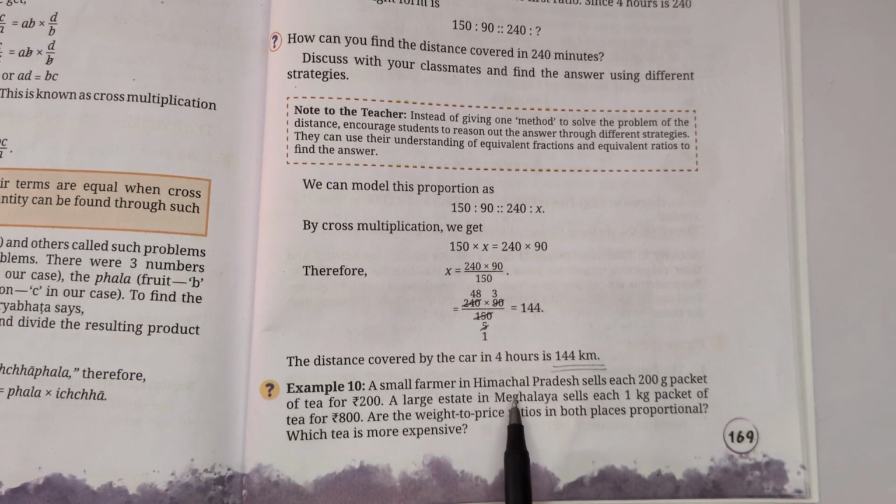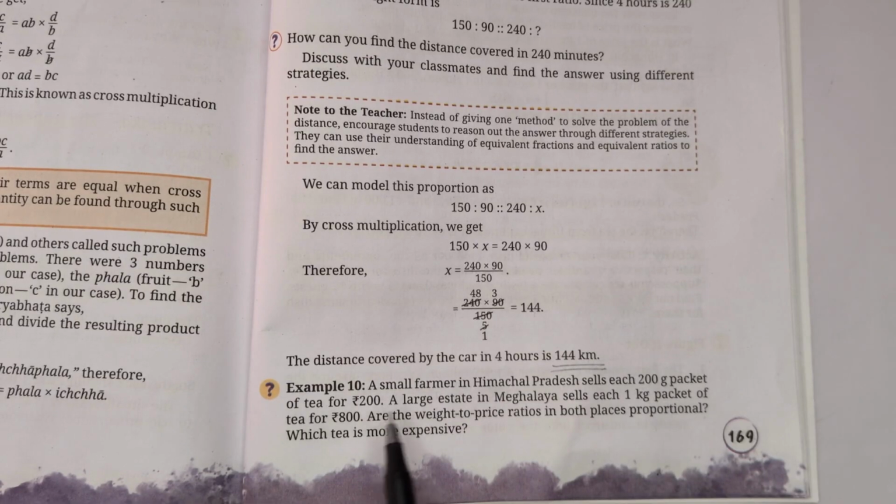Example 10. A small farmer in Himachal Pradesh sells each 200 gram packet of tea for 200 rupees. So the ratio is 200 is to 200, 1 is to 1. Meghalaya sells 1 kilogram. This one is in gram, this in kilogram. So 1 kilogram we know is 1000 gram. So convert to gram, the same unit. 1000 gram of packet tea for rupees 800. So 1000 by 800 to find the ratio.